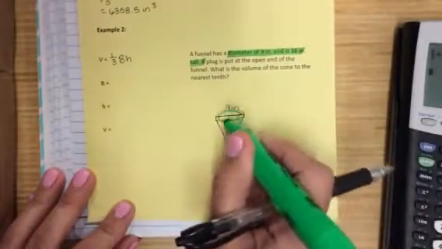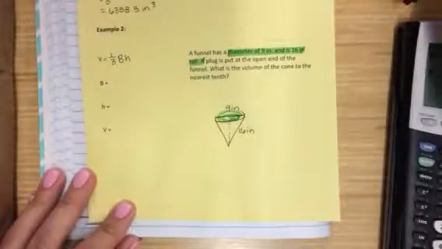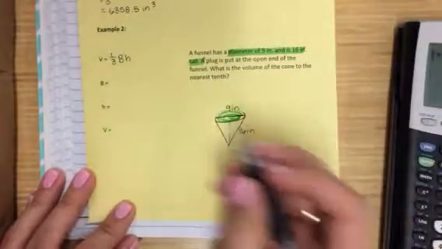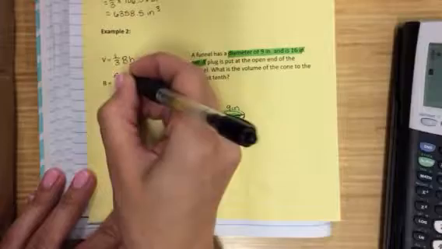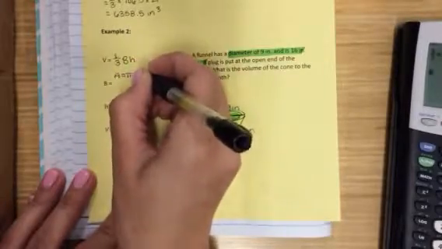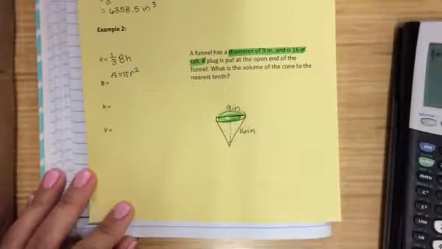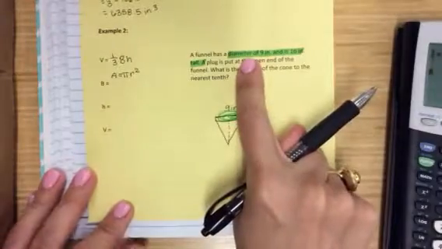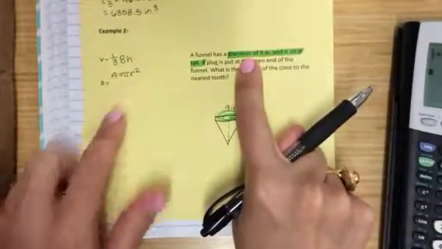I'm going to shade in my base here to know that that's a circle, which means I need the formula for area of a circle, which is pi r squared. However, they gave me diameter. They did not give me radius, so you cannot use that 9.